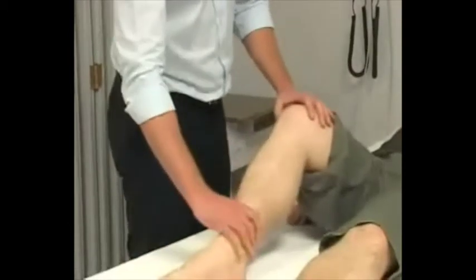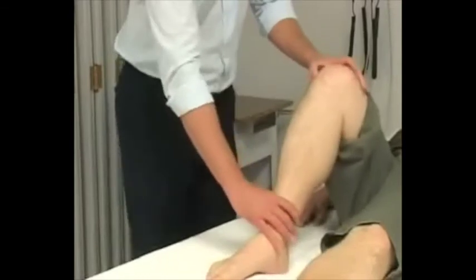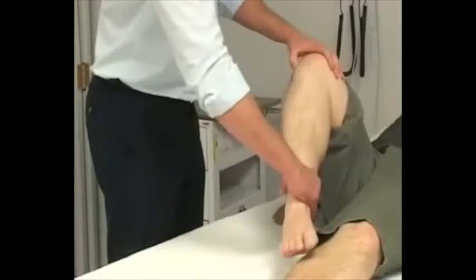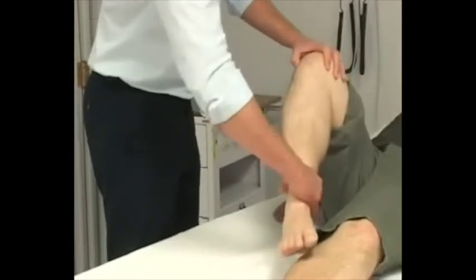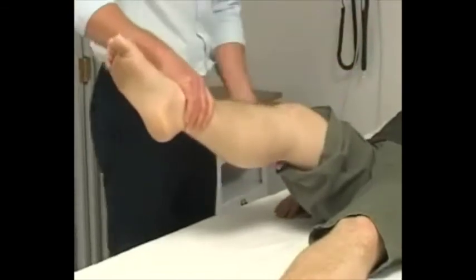And again, for the opposite side, I'll take you through. Place your thumb on the lateral joint line. Again, flex the knee, internally rotate, and put a varus stress on the knee to open up the joint line, and do the opposite movement. And again, feel for a click or see if there's any pain.